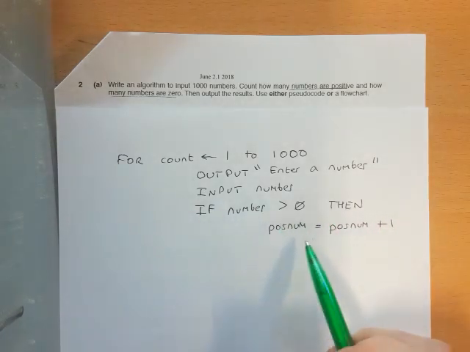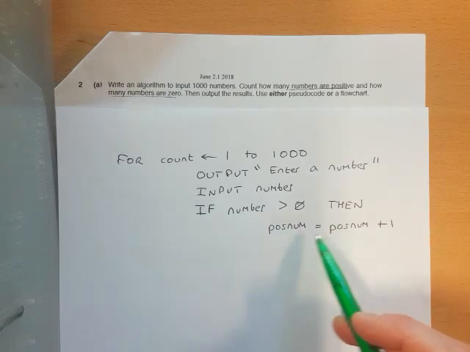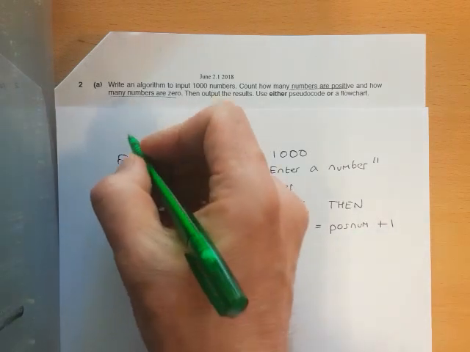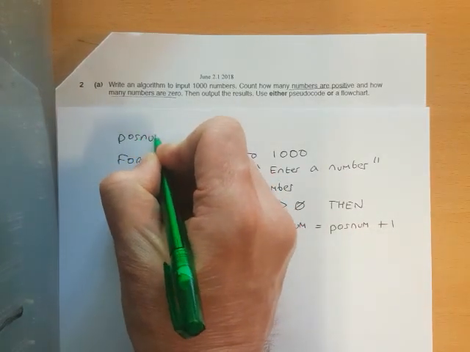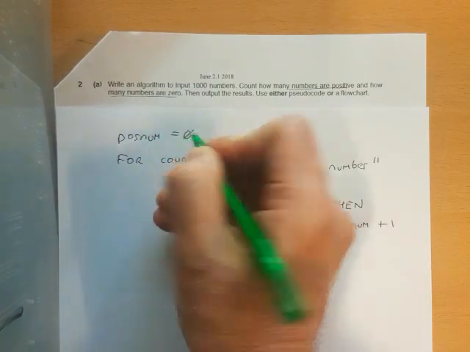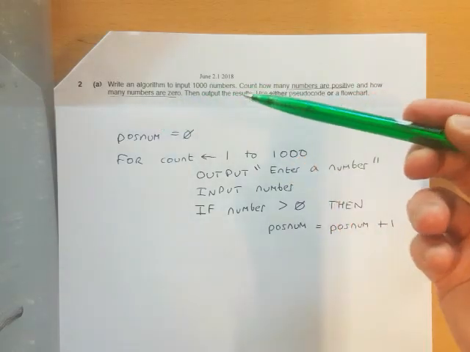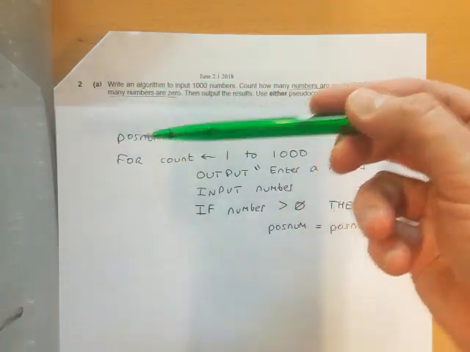Now, what we need to realize here is that we're trying to add something to posnum. Posnum needs an initial value. It needs to be 0, so we're going to have to declare that at the start. Posnum equals 0. Okay, and this is quite a nice way to solve it. Sometimes it's hard to think of all the variables you'll need at the start, especially in an exam.